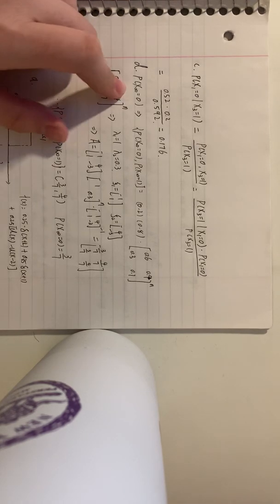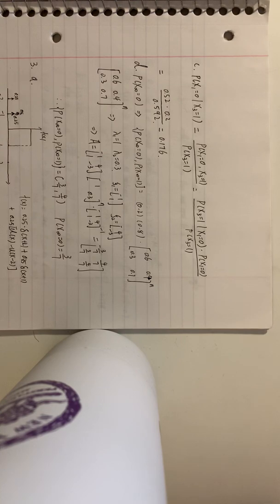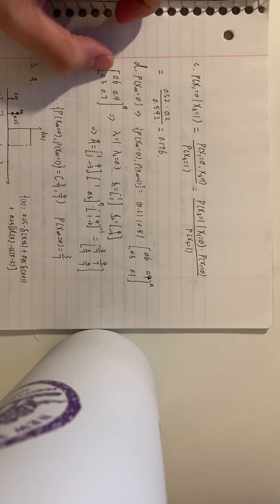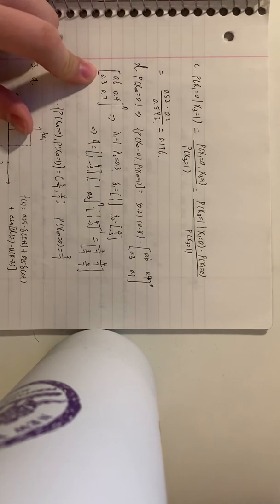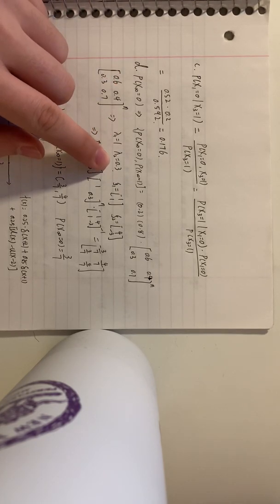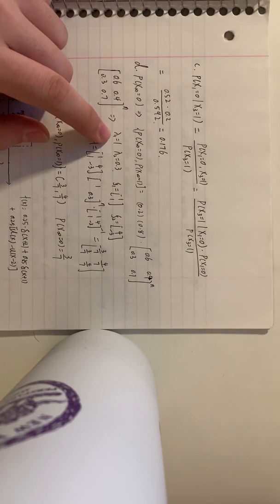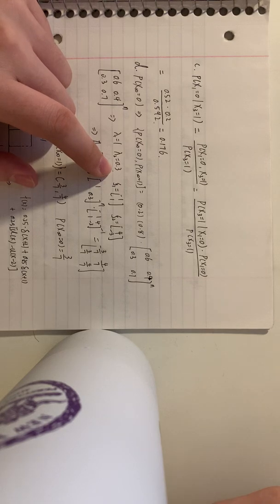The last question asks about the probability of xn equal to 0 as n goes to infinity. For this question, we need to find the n-th power of the transition matrix. For this, we need to find lambda 1 and lambda 2: lambda 1 equals 1 and lambda 2 equals 0.3.